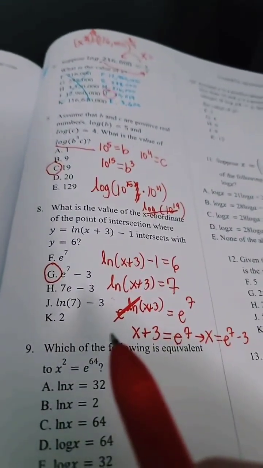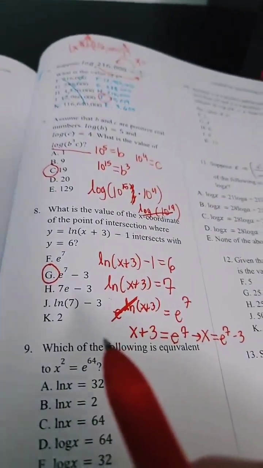And remember, you could use your calculator for a lot of different stuff too. It's just going to take you longer.